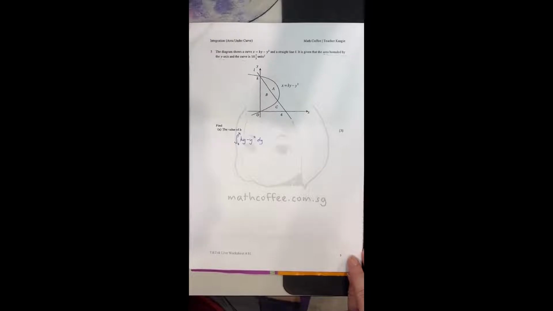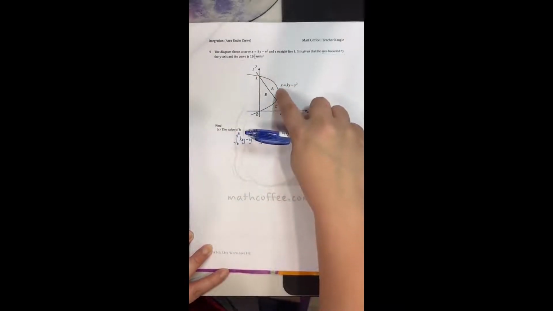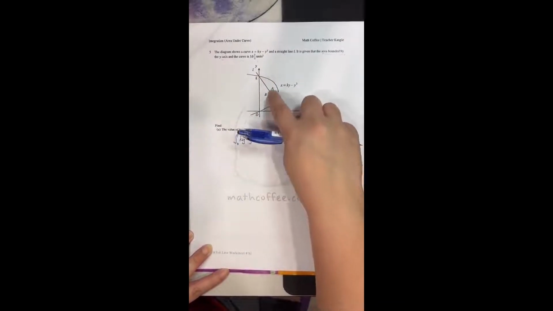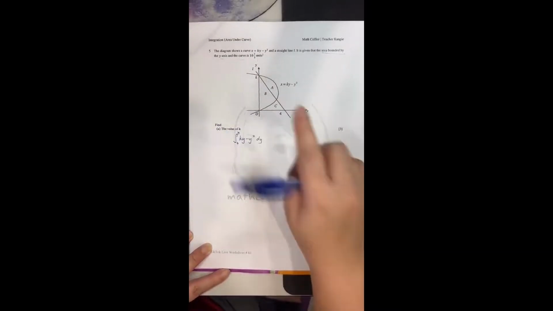It's only part C that is horrible, terrible, tough. But part A and part B we can still do. So just listen in, please. A plus B means this one, this, and this. The region A and region B.